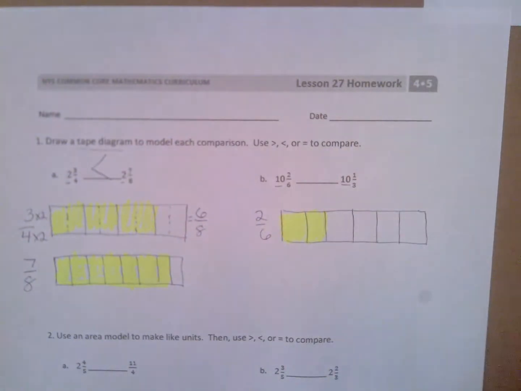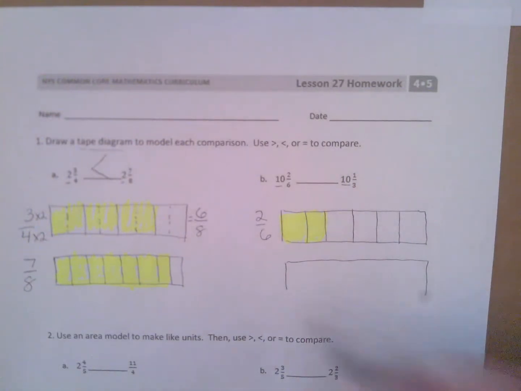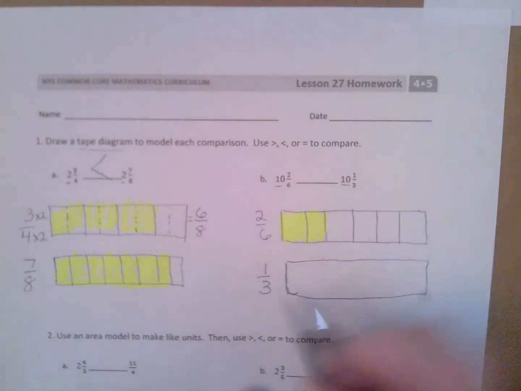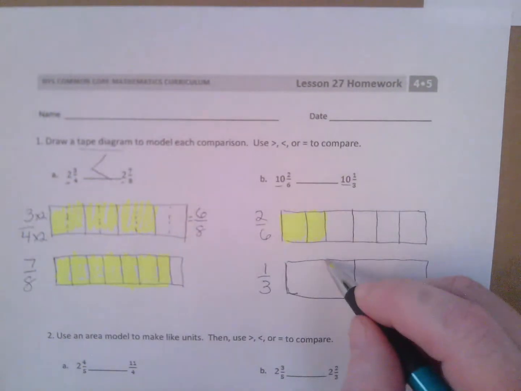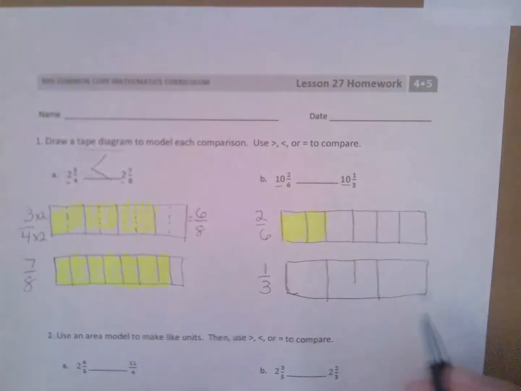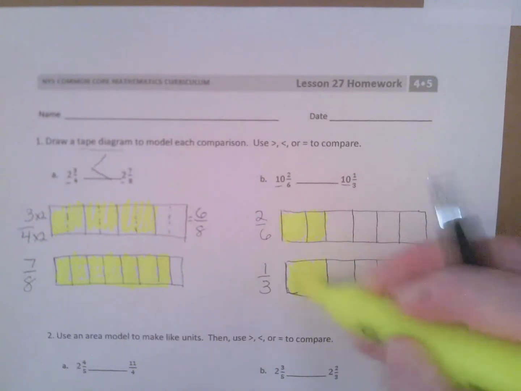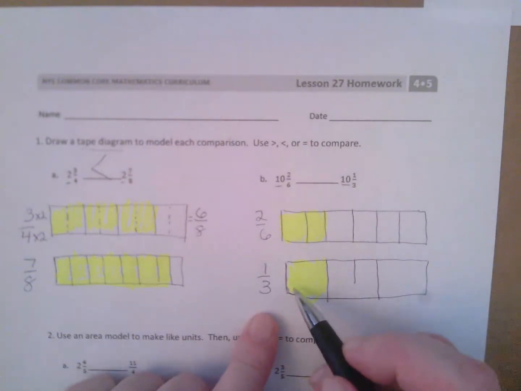Okay. And my second tape diagram represents 1/3. So I need 3 spaces. 1, 2, 3, and one of them is shaded. So I have 1 out of 3 shaded. And I can use common denominators here.